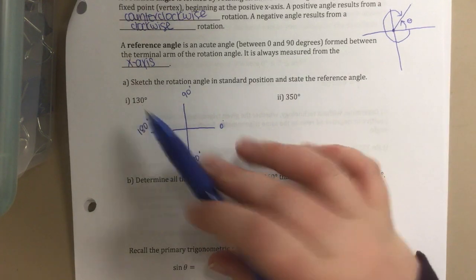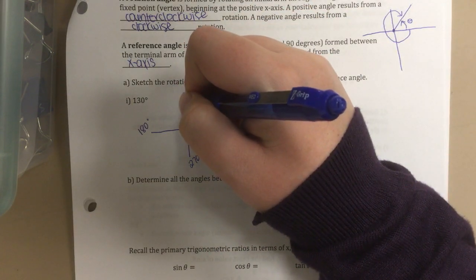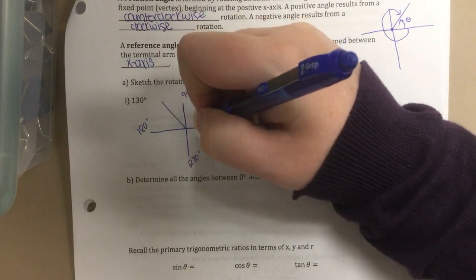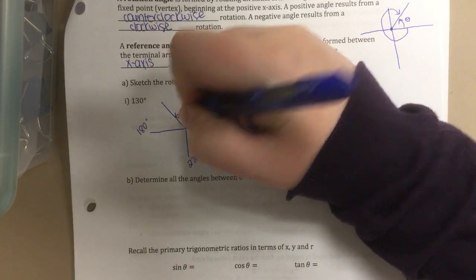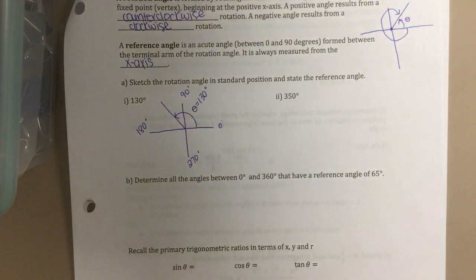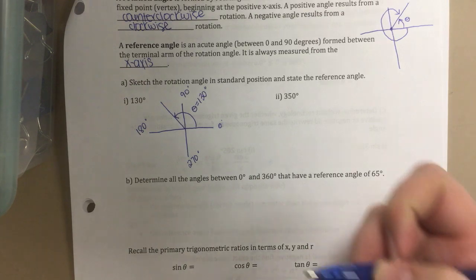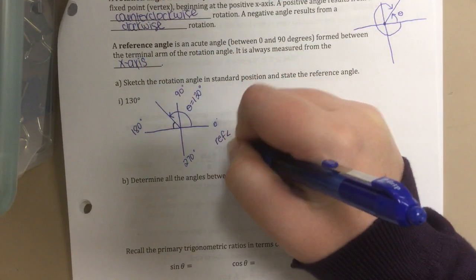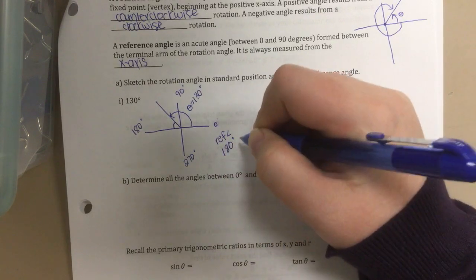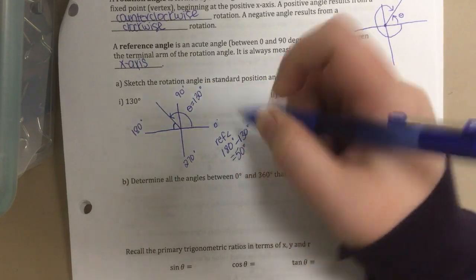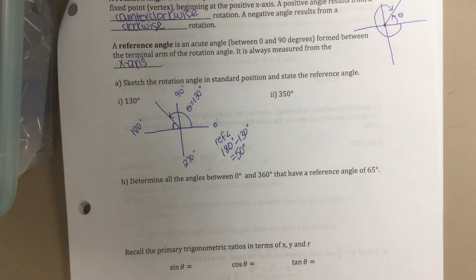And so when I see 130, I'm thinking, okay, 130 is about 40 degrees past 90, 50 degrees from 180. I'll draw my terminal arm right here. My arrow, label it theta. Theta is 130 degrees. And then the reference angle is this angle right here. And so if this is 130, I would say the reference angle is 180, subtract off that 130, or 50 degrees. So you can say I'm 50 degrees away from 180 or 50 degrees away from that x-axis.